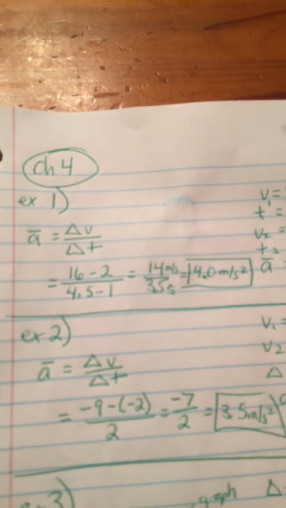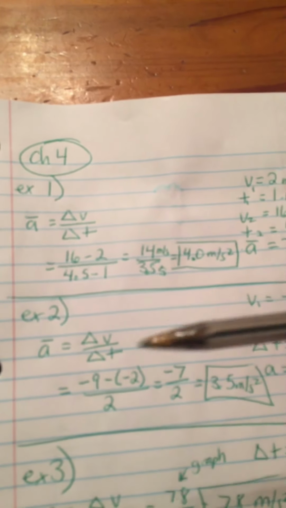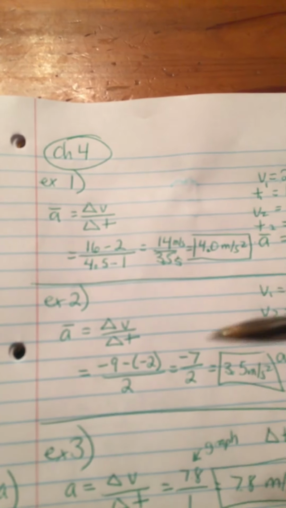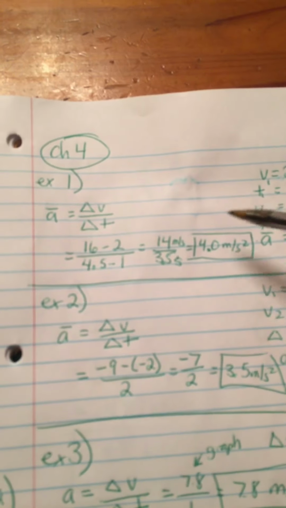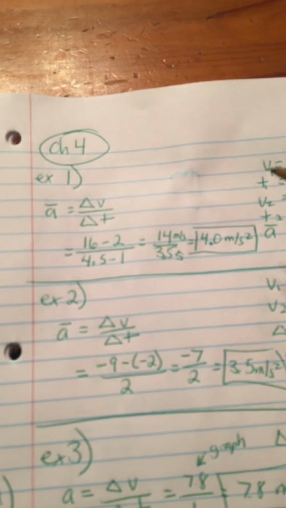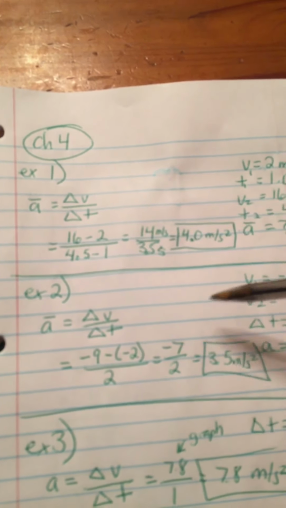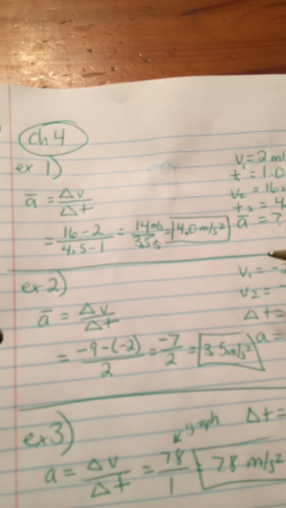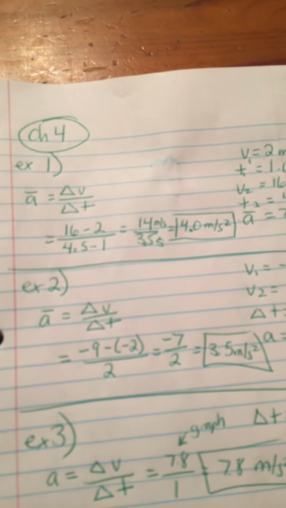Now, I didn't do that because I figure you're looking at this on a screen and it's kind of hard to see and my handwriting's bad. I know my handwriting's bad. So I thought I would leave them out just so it looks more simple and clear.